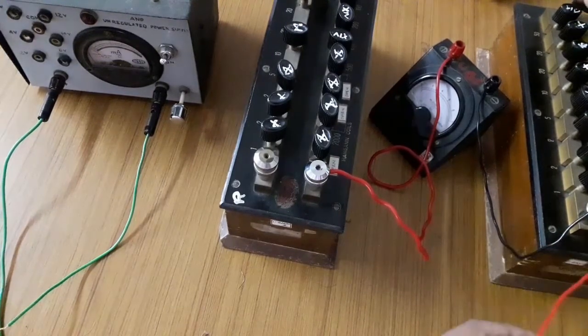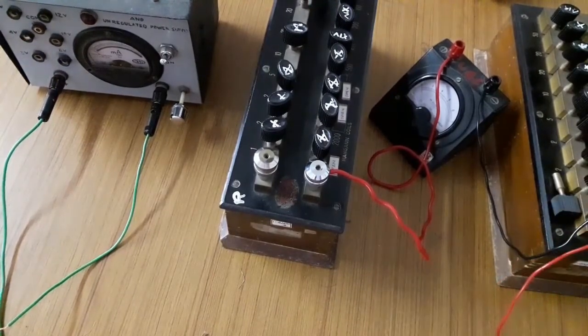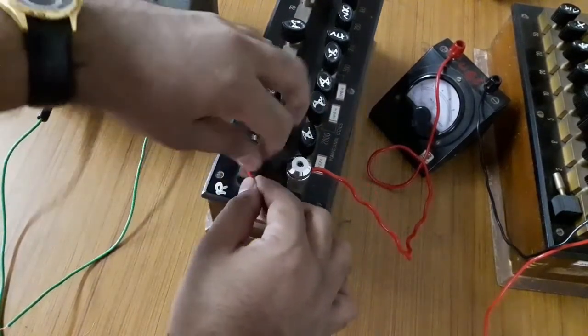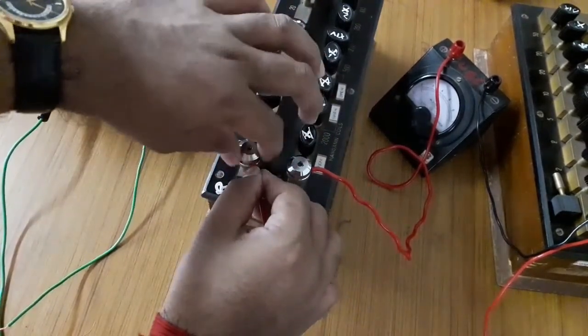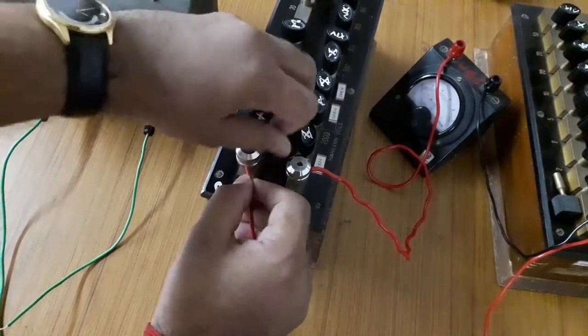Initially, to start with, you can take out the infinity key and keep it out. Let this go parallel to the equivalent resistance box of 75 ohms.